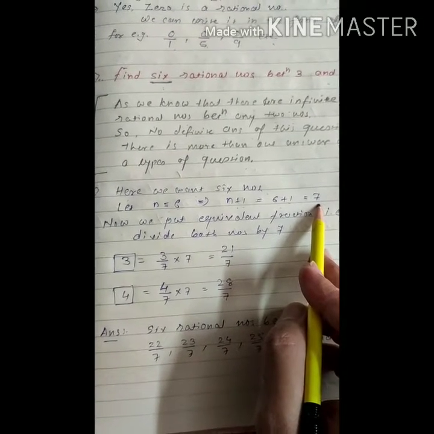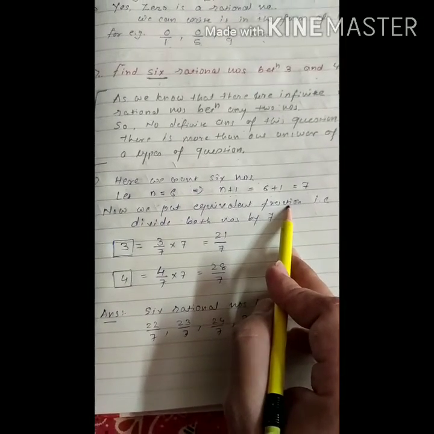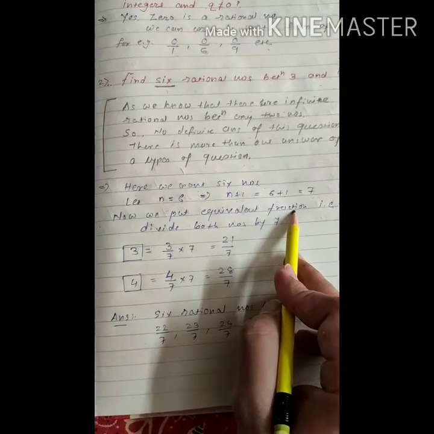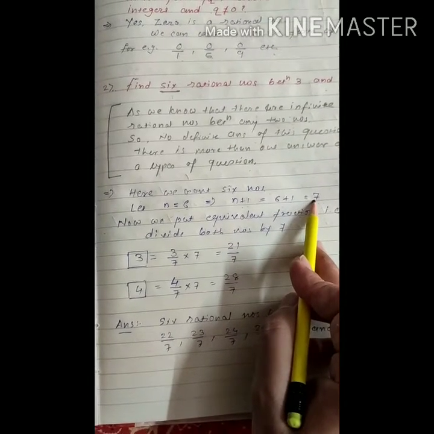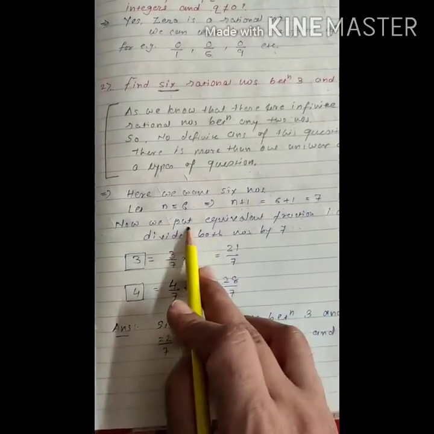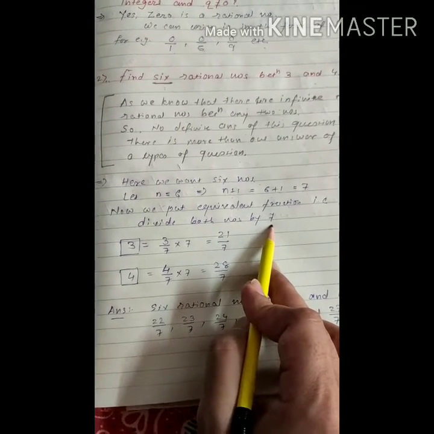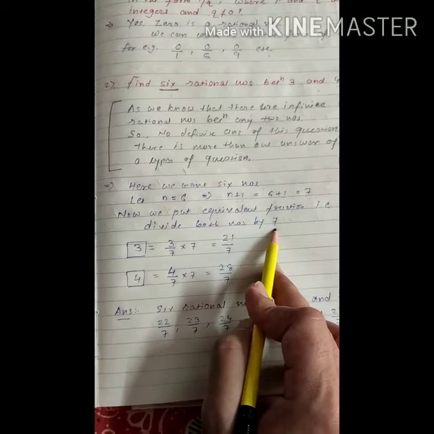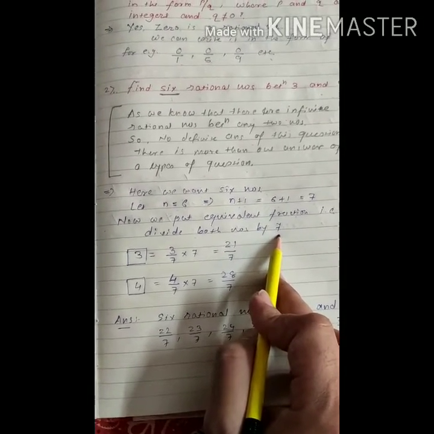Why are we making 7? So see the next topic. Now we put equivalent fractions. Equivalent fraction means 1 upon 2, 2 upon 4. It is called equivalent fraction because the answers are the same. So if you can make 7 the denominator equal in both cases, you will get equivalent fractions. Now we put equivalent fractions, that is, divide both numbers by 7. But if you simply divide the number by 7, then what happens? The original value changes. We want the original value as it is. So we multiply the given number by 7 and also divide the given number by 7.